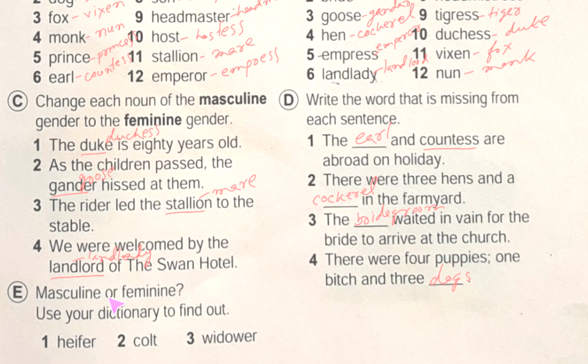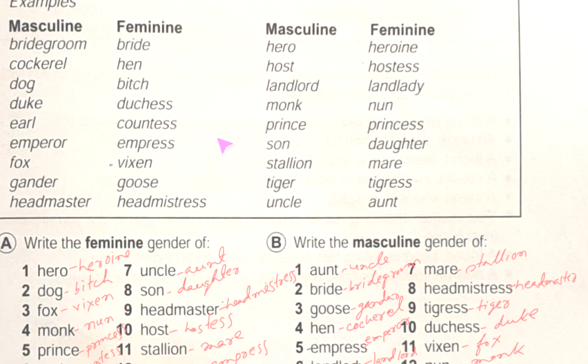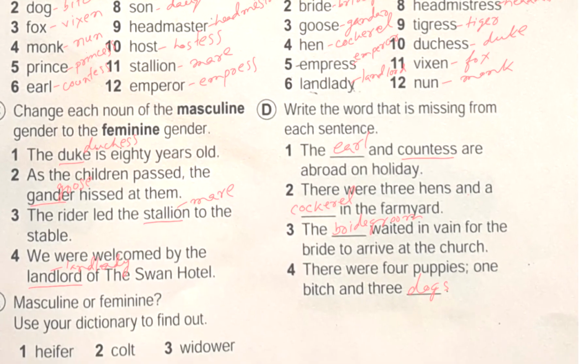Now we will do E number exercise. Here it is written masculine or feminine. Use your dictionary to find out. You can take help from your dictionary. Why? Because these words are not written in this place. Here you will not get these words. So that's why you should take help from your dictionary.